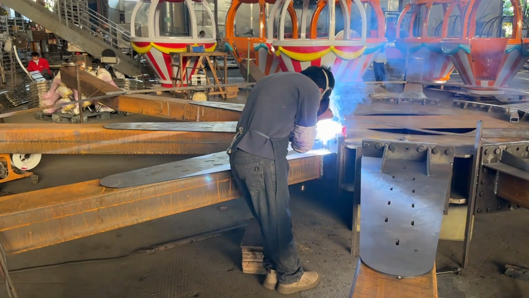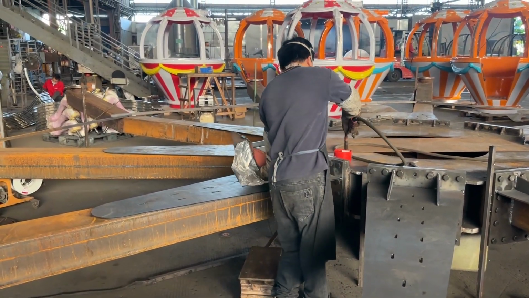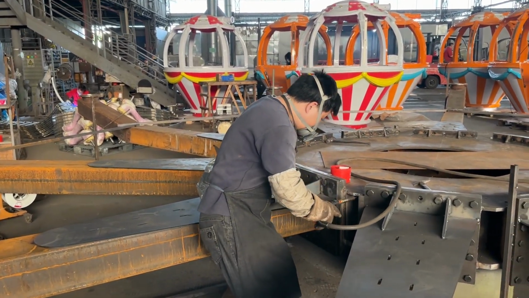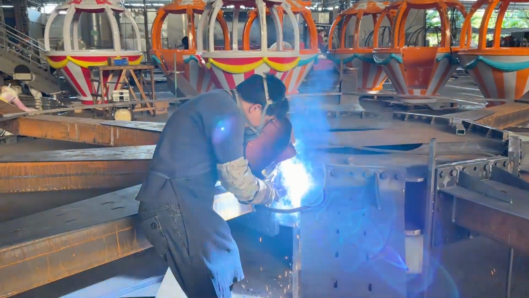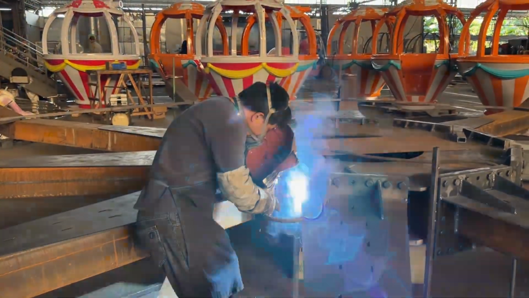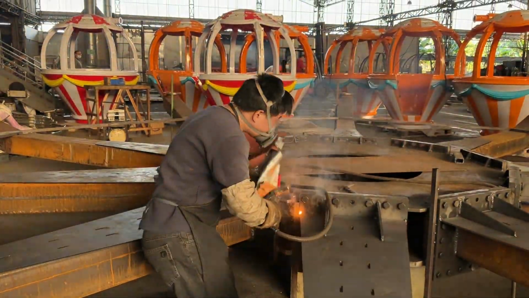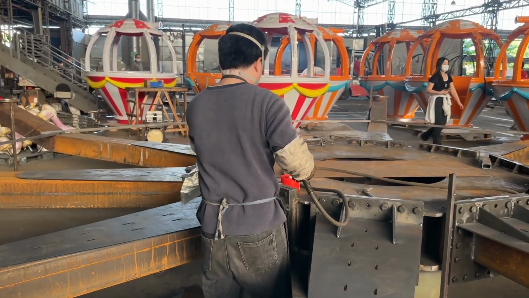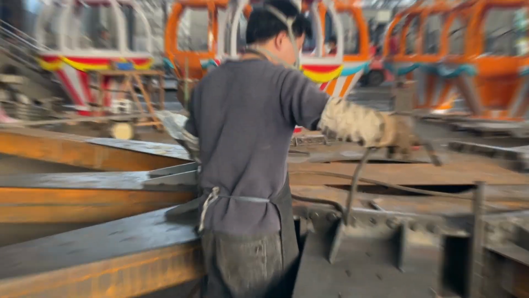The last is the welding. After we cut the section tube and have the steel frame ready, we do the welding. As we can see, here is one of our products. All of our workers over here have over 10,000 hours of experience in our industry. So they are very experienced workers, and they can keep the quality very high.